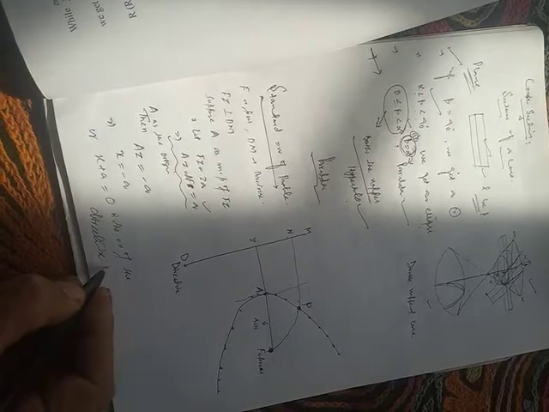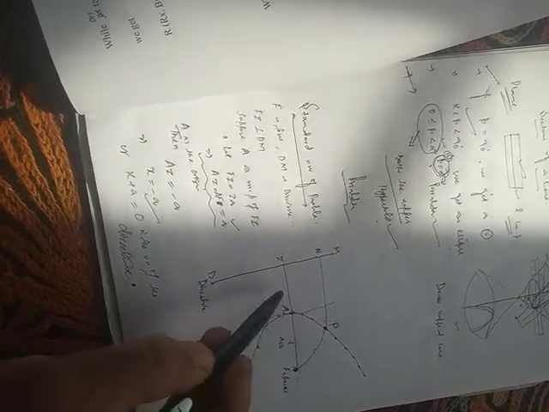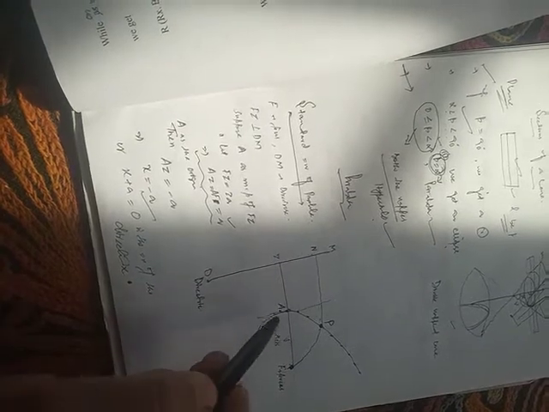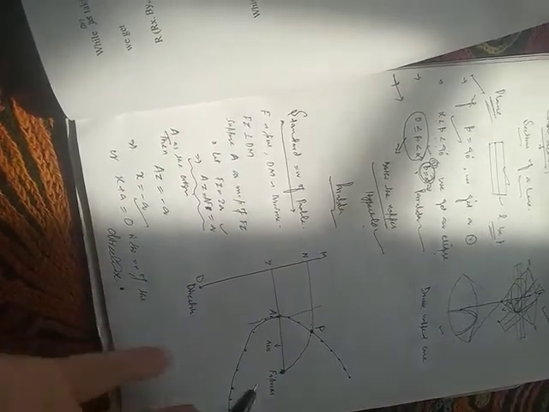Sometimes a short answer type question may come: find the equation of the directrix of a parabola. This is the directrix, and its equation is x plus A, when the parabola is symmetrical about the positive x-axis and opens along the right side. Later on we will see the symmetry of this parabola.